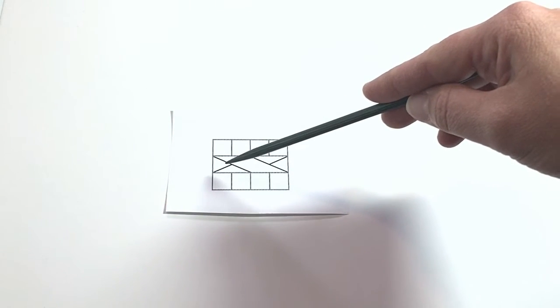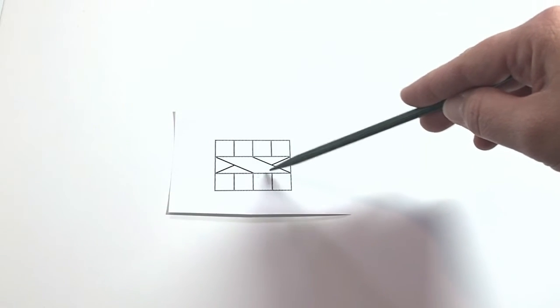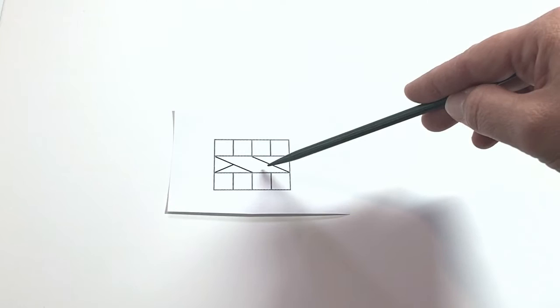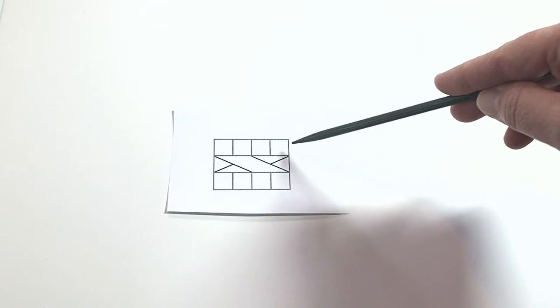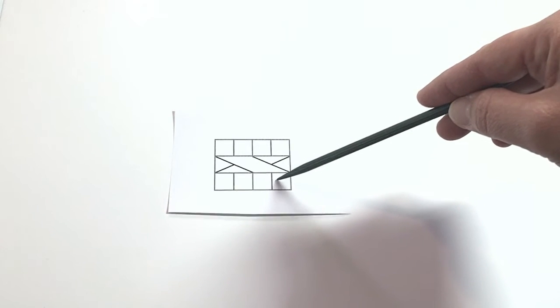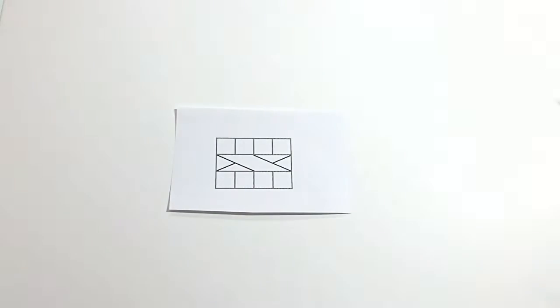Notice that these 2 lines form the stitches that are in the front because you can see that these lines are drawn over this back line. So that means that these 2 stitches are passed over the front of these 2 stitches.